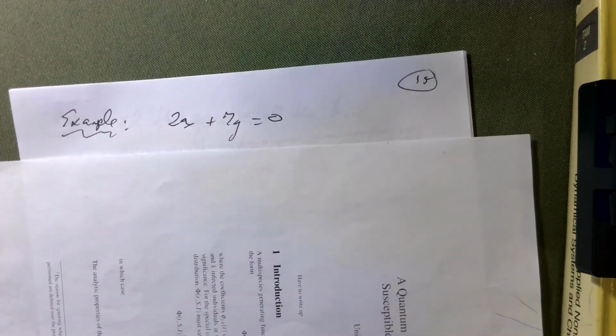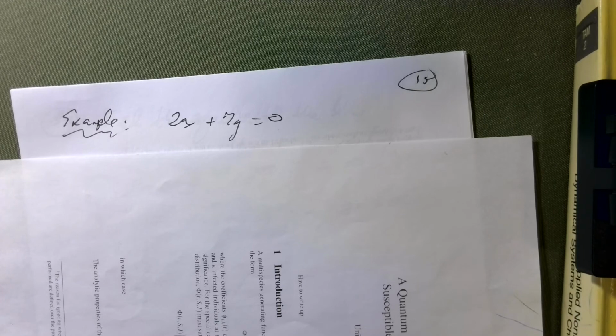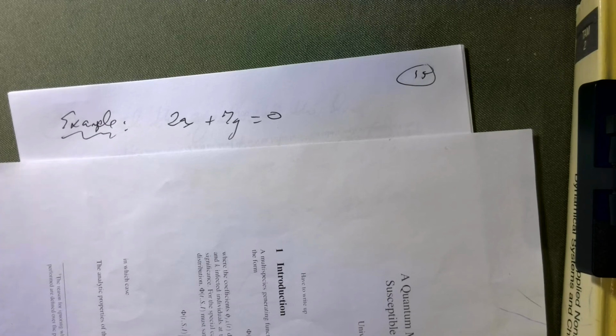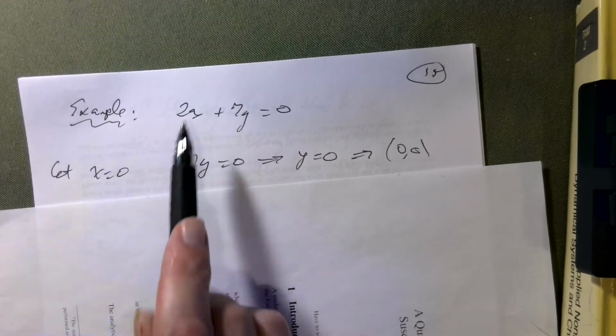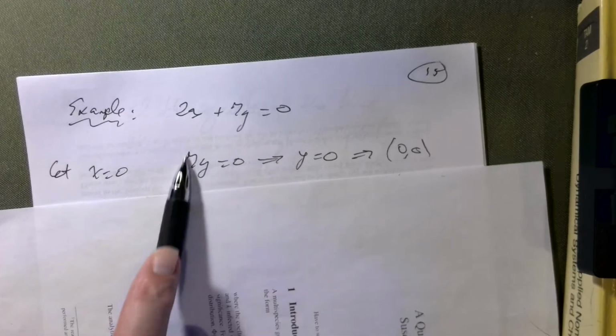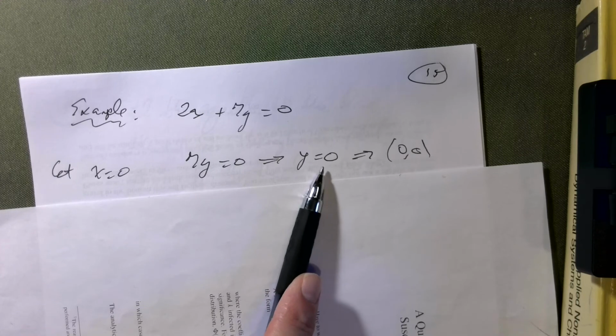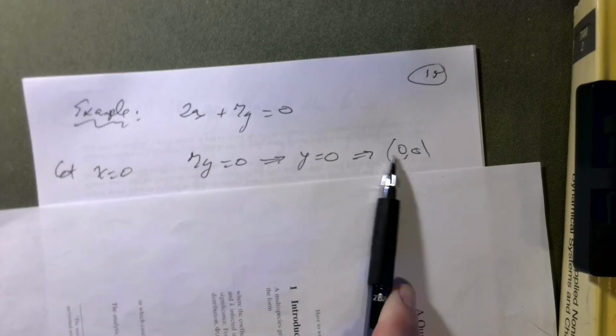Let's take another example. Suppose I want to get a quick graph of this equation. Alright, so we're looking for intercepts. If I set x to be 0, this is gone, I get 7y equals 0. So that means y has to be 0. So we have an intercept at 0, 0.